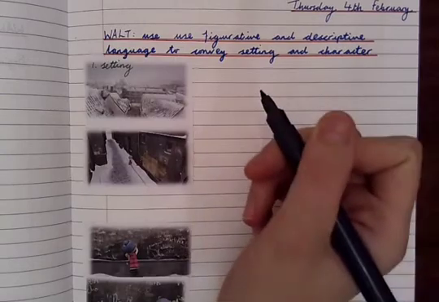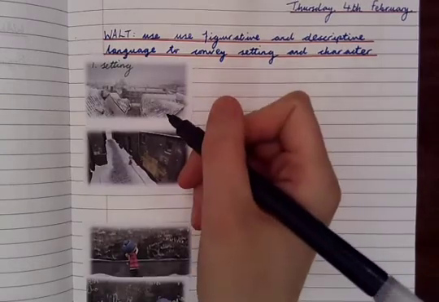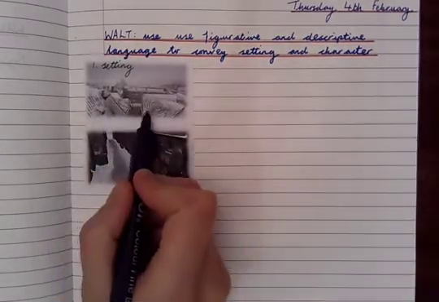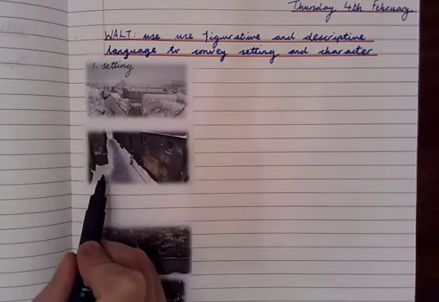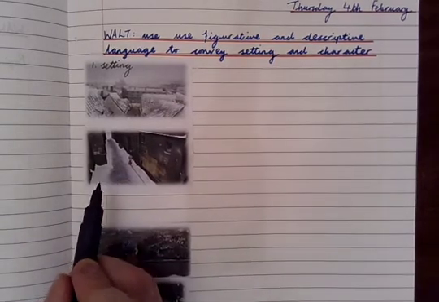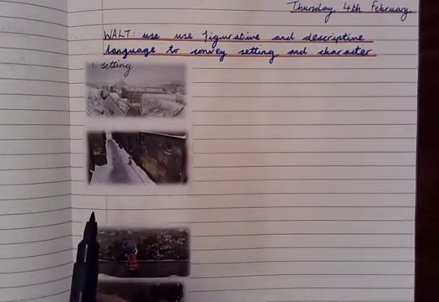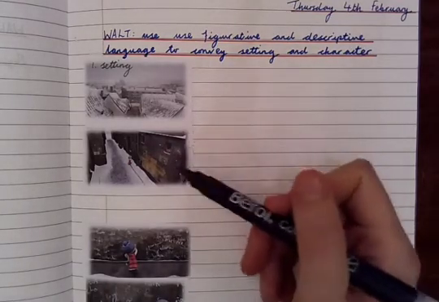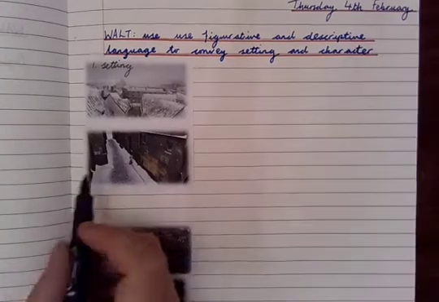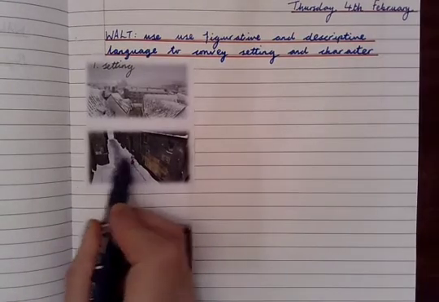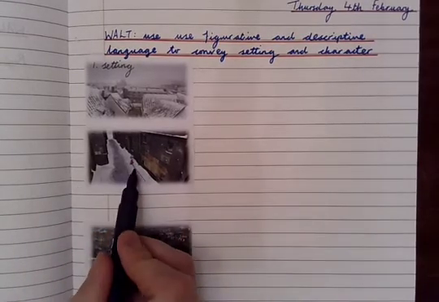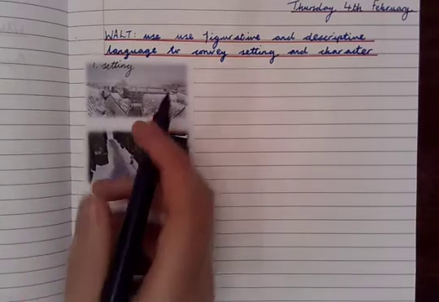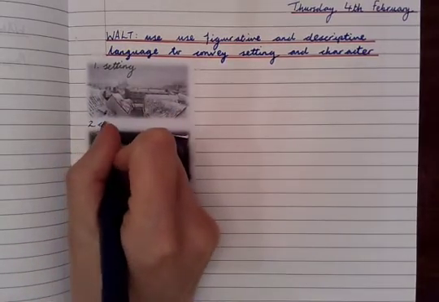Now these steps are just to guide you, so you might decide not to start with this part here. You might jump in straight away at this point, but it is essential that you're using your figurative and descriptive language to create an image. Here I can see that Alma is skipping down the street. So it's at this point, once I've introduced the setting, that I think I'm going to introduce the character.